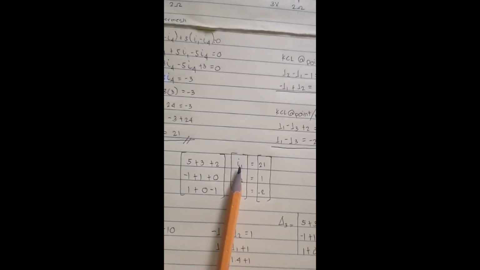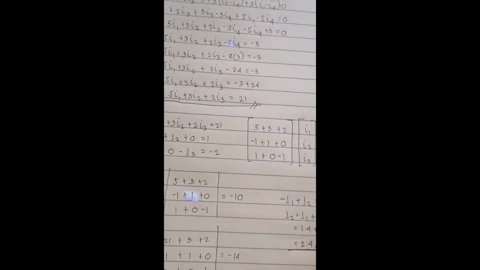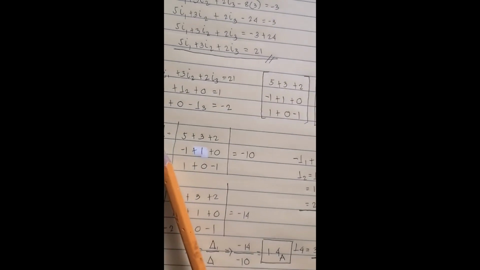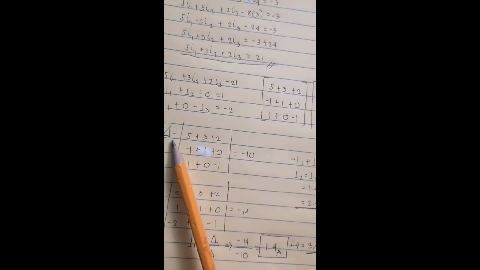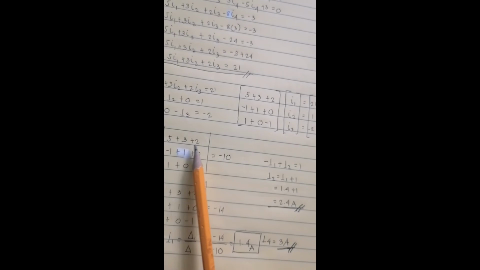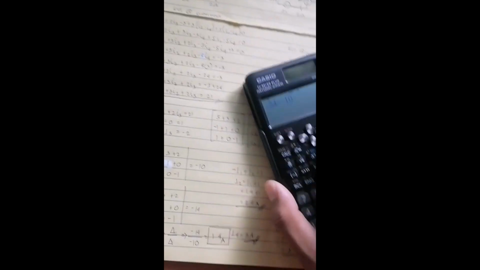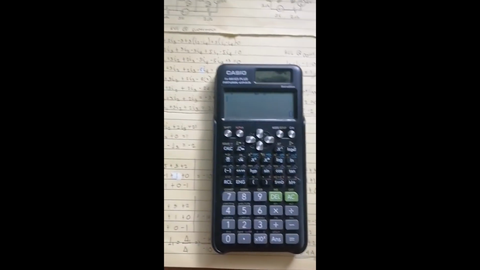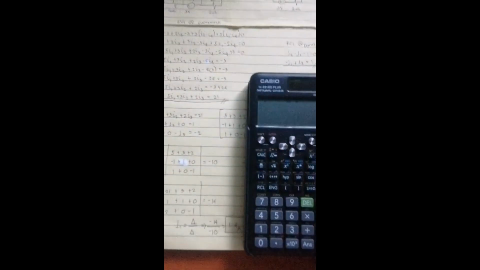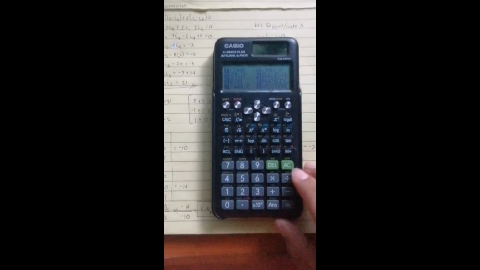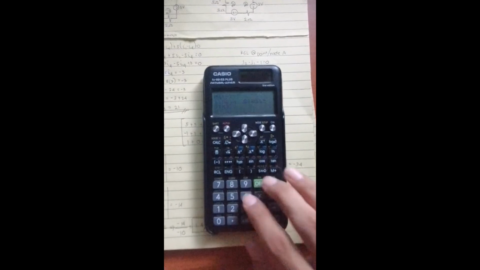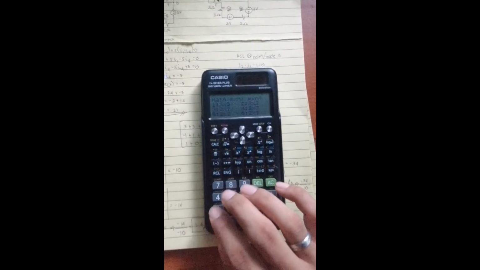So we will be performing Cramer's rule. To get Cramer's rule, we will take the quantity of our delta. So these are their values, 5, 3, 2. What we will be doing is use our calculator and get their determinant. So mode 6, which is matrix A, and 3 by 3 since it is 3 by 3.